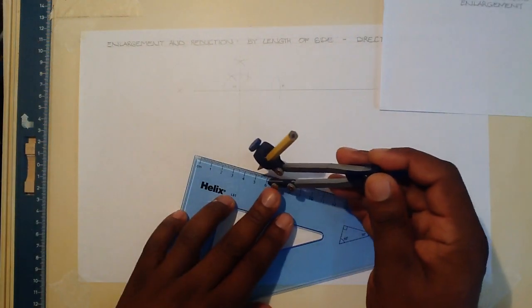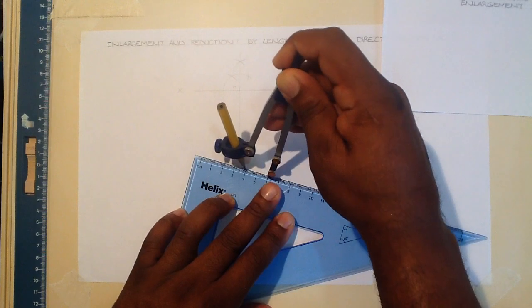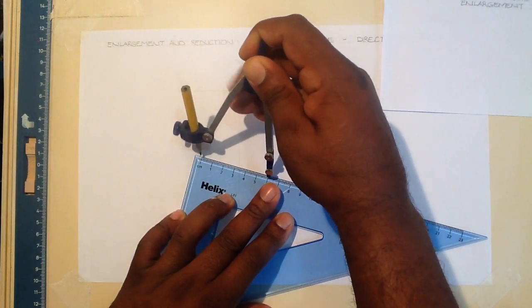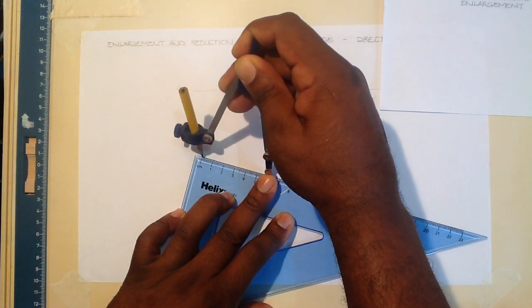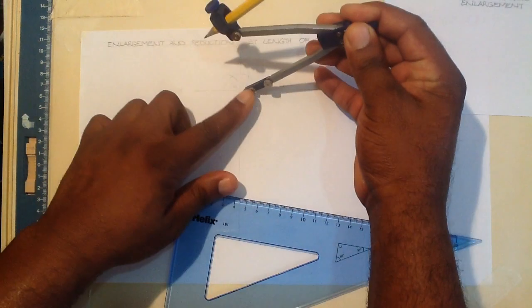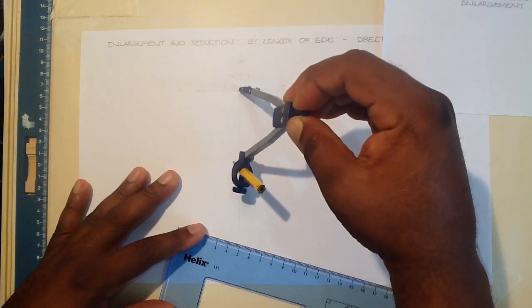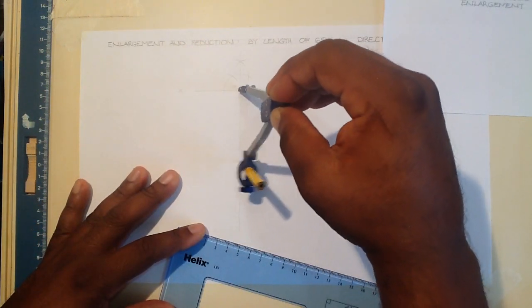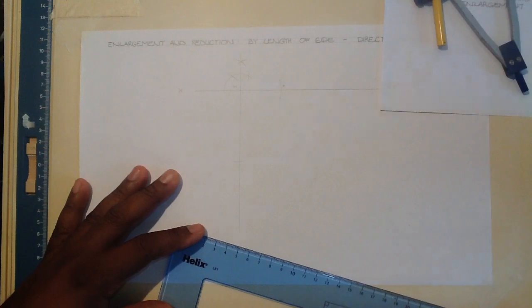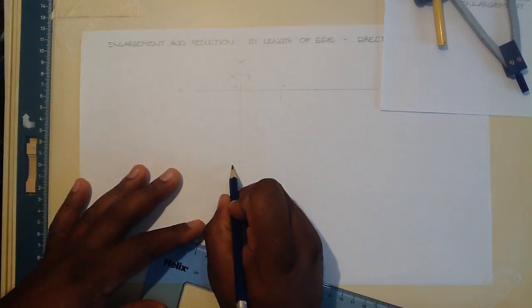So we go to our ruler or set square, measure our 60 millimeter mark, the length of the line segment MN. Go to point M as your center, inscribe an arc on that vertical line extended through point M, thus giving you your next point, N.